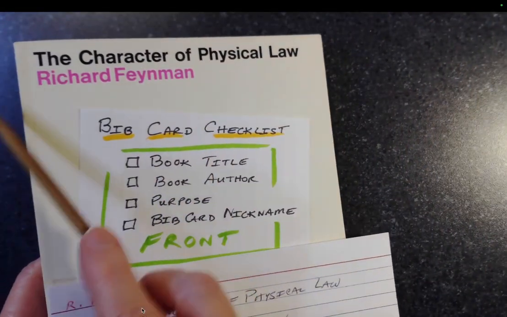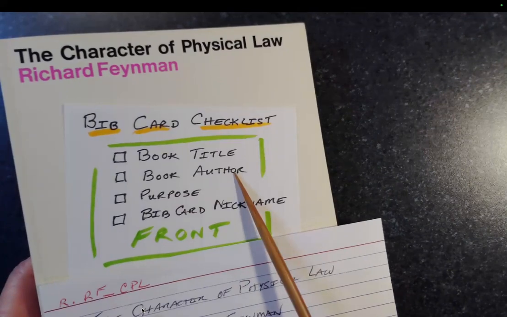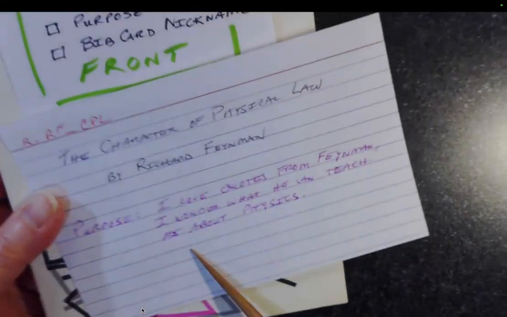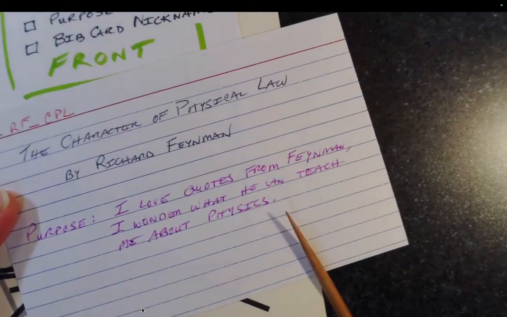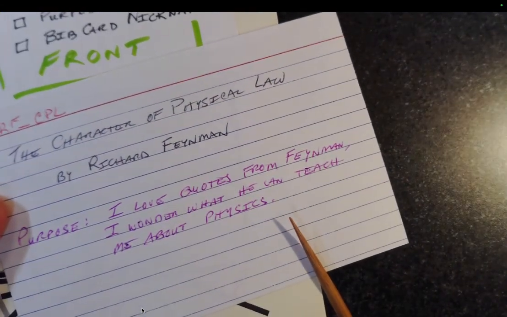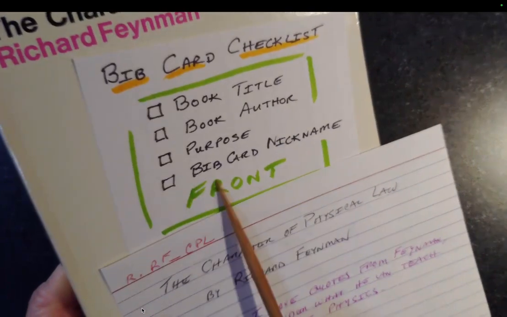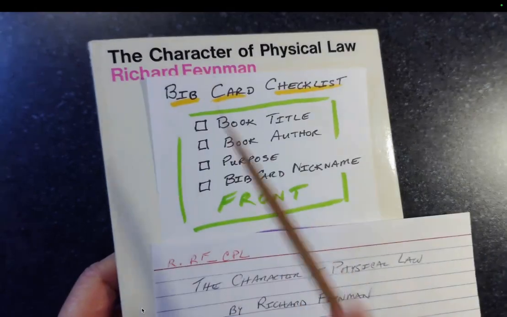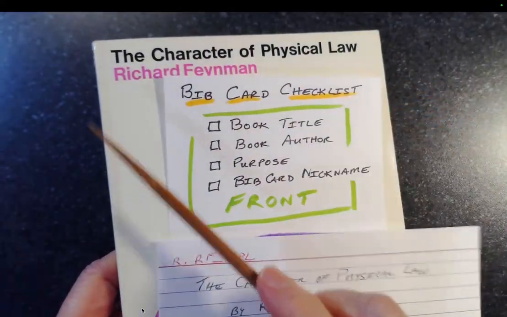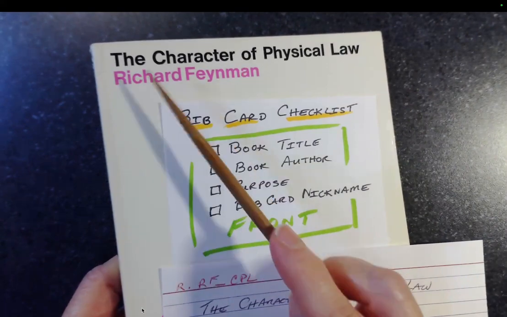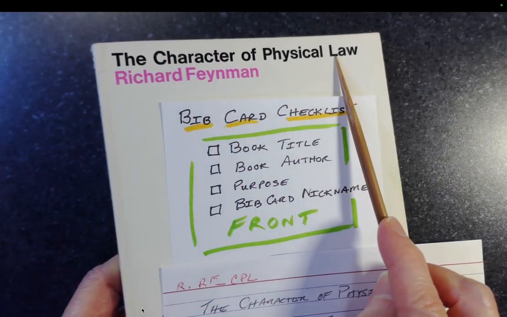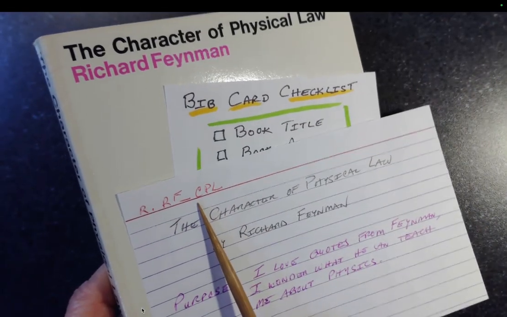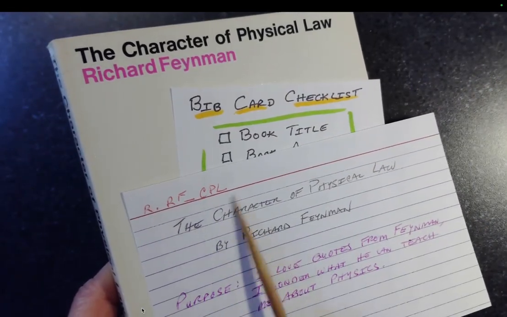The book title, The Character of Physical Law, who the book is by, our purpose for reading the book, and I supplied as a purpose, I love quotes from Feynman. I wonder what he can teach me about physics. And the last thing we need is a nickname for the bib card, and I use a rule of thumb for creating that. I use the initials of the author and the key words in the title. So I have Richard Feynman, Character of Physical Law is my nickname.